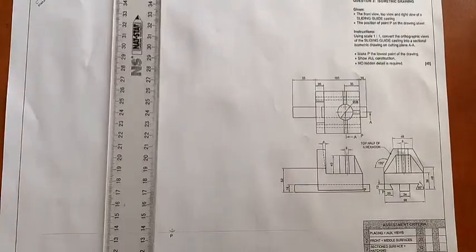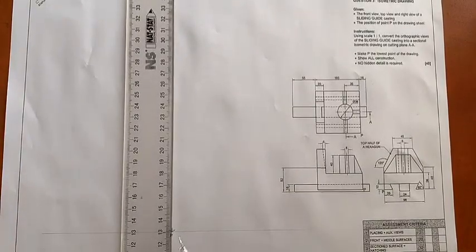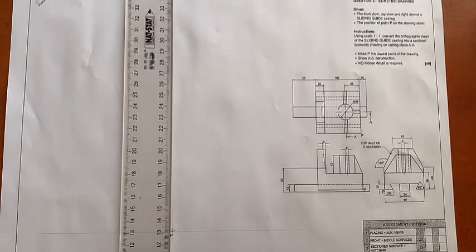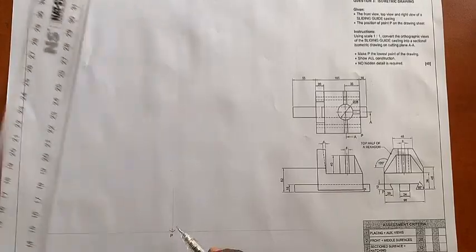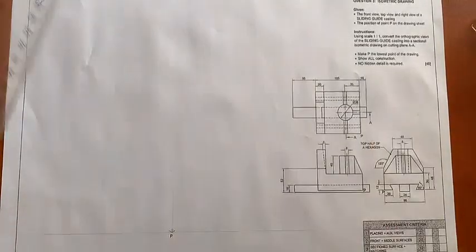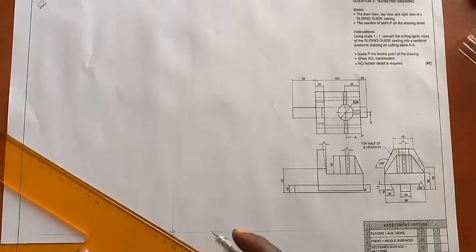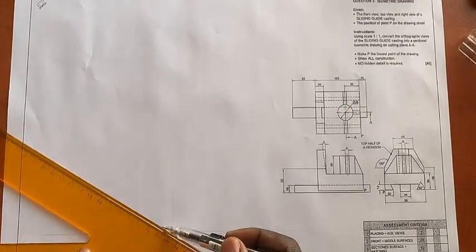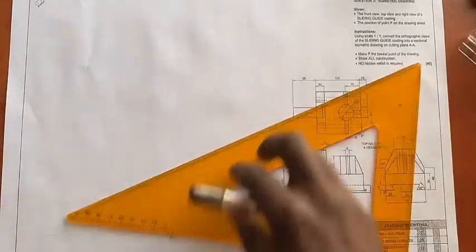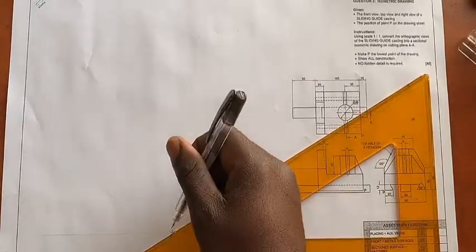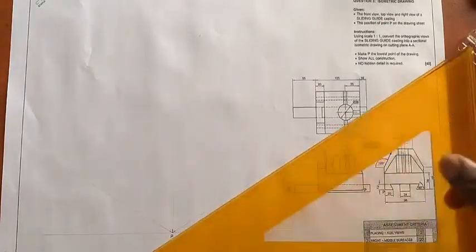Okay. Then I'm going to have a faint vertical constructional line. Then from there, I'm going to have this one. There it goes. Here it goes. Okay, that's it.